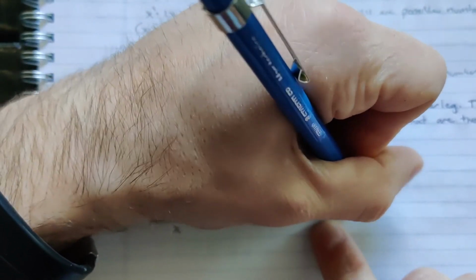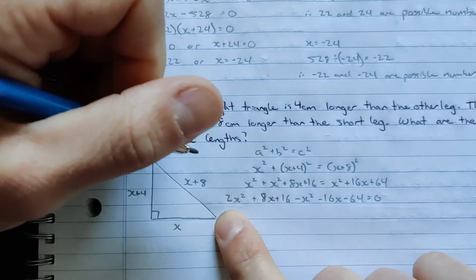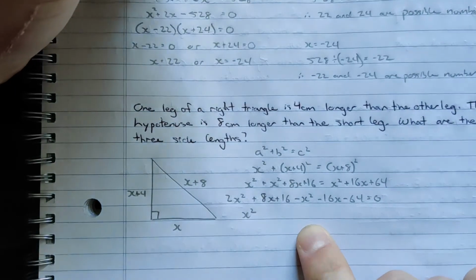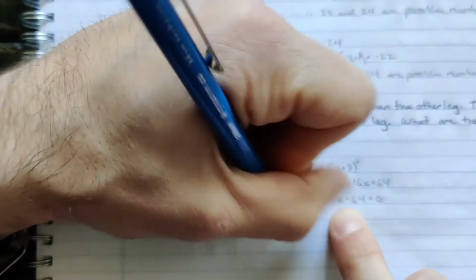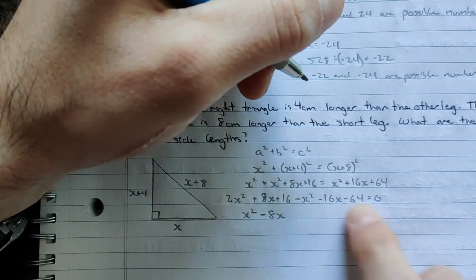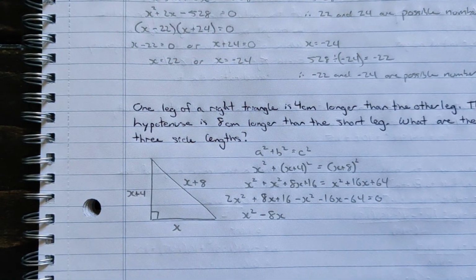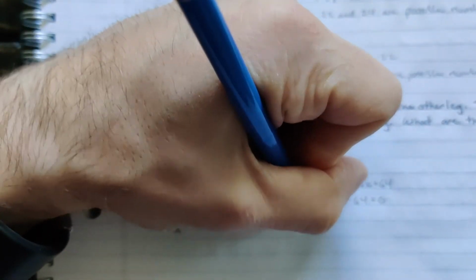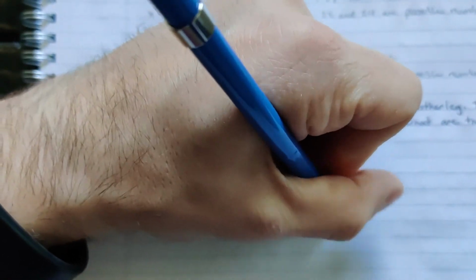Minus x squared minus 16x and minus 64 equals 0. So we got 2x squared minus x squared, that's x squared. We got 8x minus 16x, that's going to give me negative 8x. And finally 16 minus 64 is going to give me negative 48, and that equals 0.